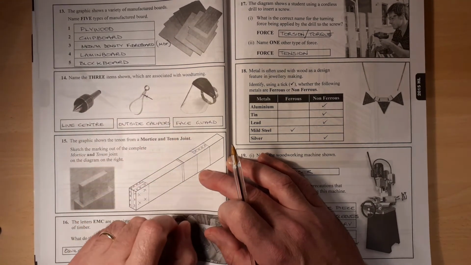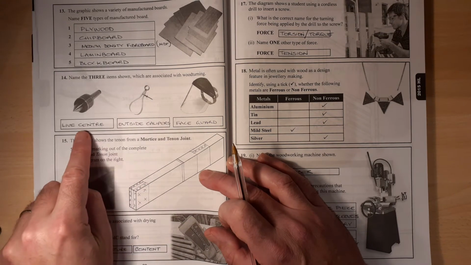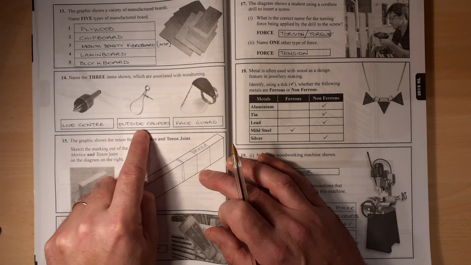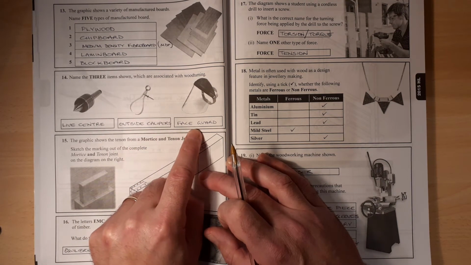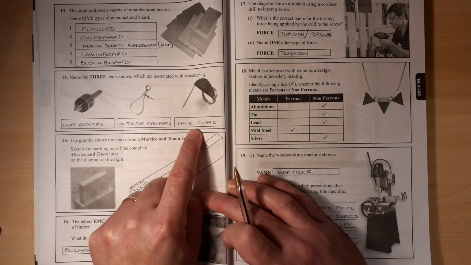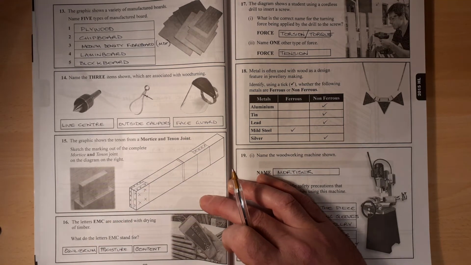The 3 items associated with wood turning in question 14, the first one is a live centre, the second one is an outside calipers which is used to measure diameter, and the third one is a face guard to protect your face from flying debris when you're wood turning.